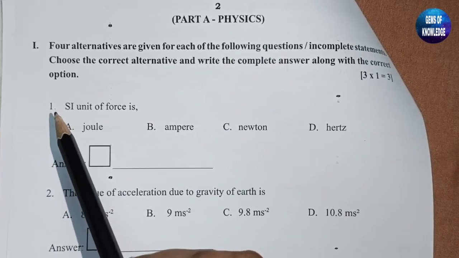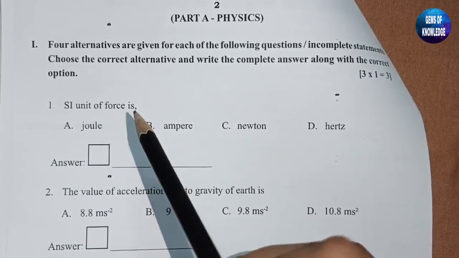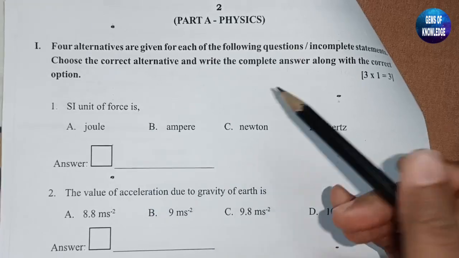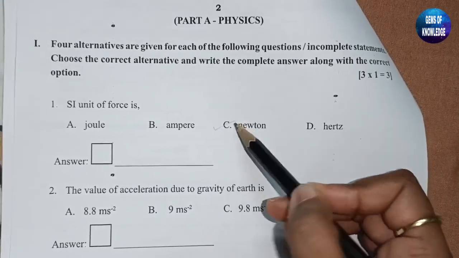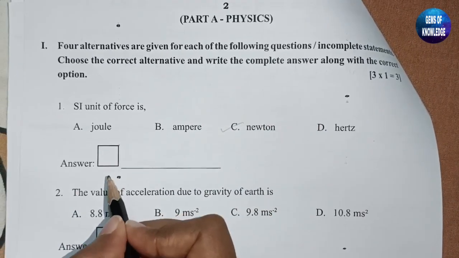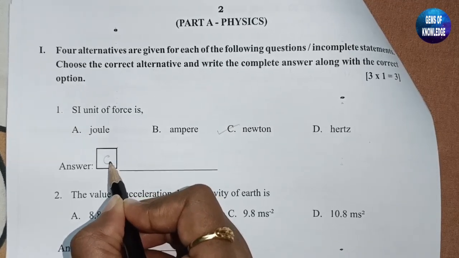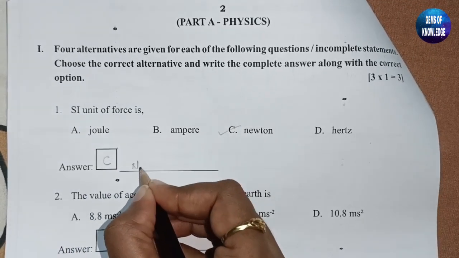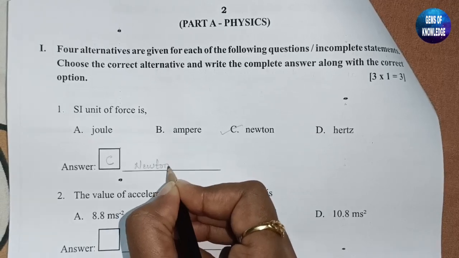So the first question is: SI unit of force is. So we all know that SI unit of force is nothing but Newton. So what you need to do here is write the option number C and write this Newton over here.